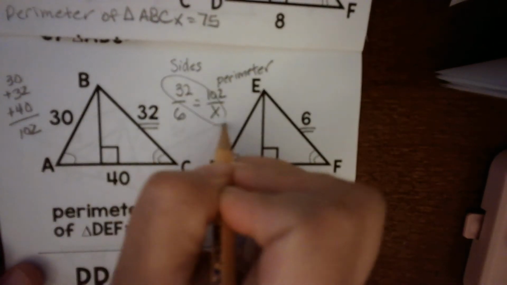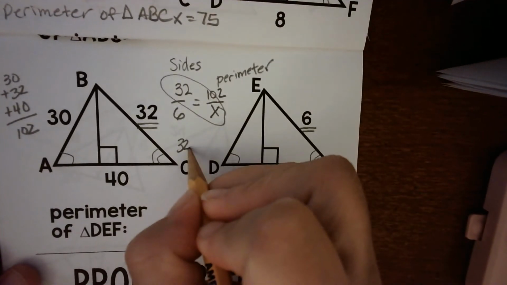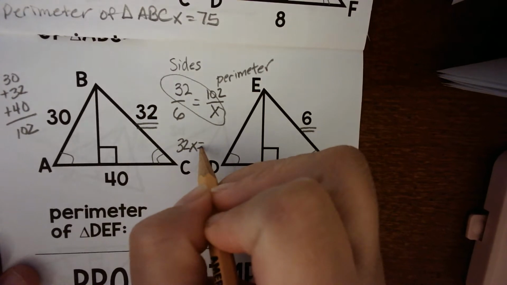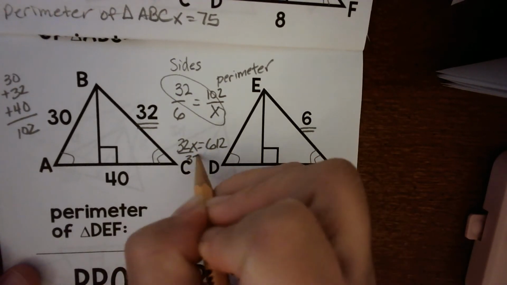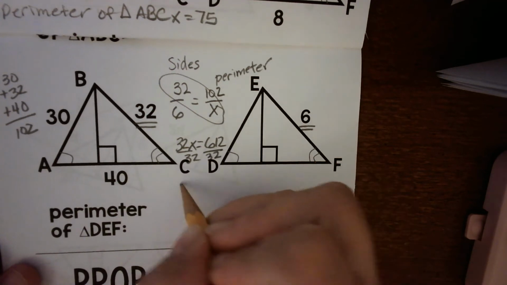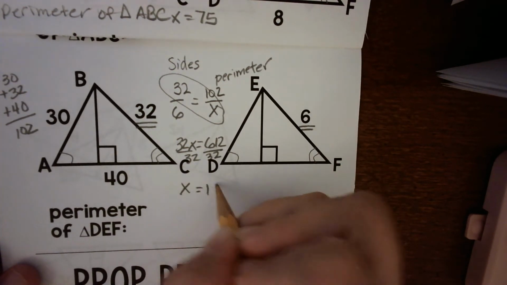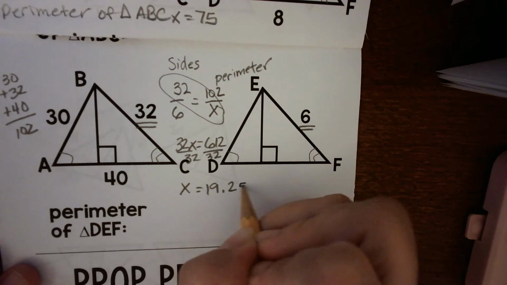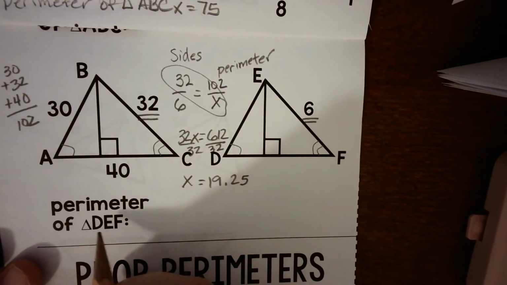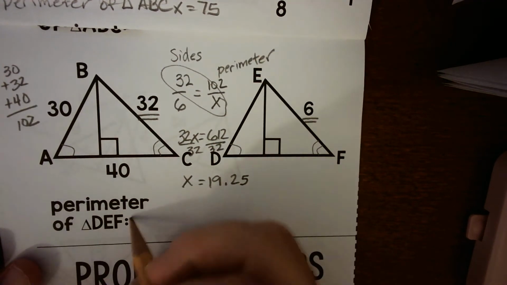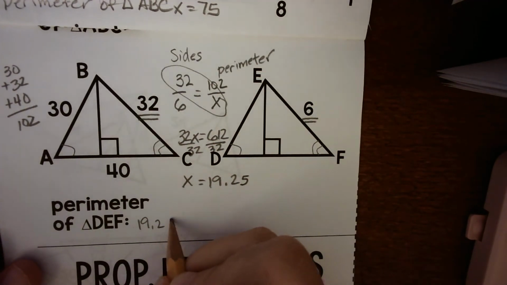We cross multiply. 32x is equal to 612. Divide by 32 to both sides. x is equal to 19.25. What does that mean? That means that the perimeter of the triangle DEF is 19.25.